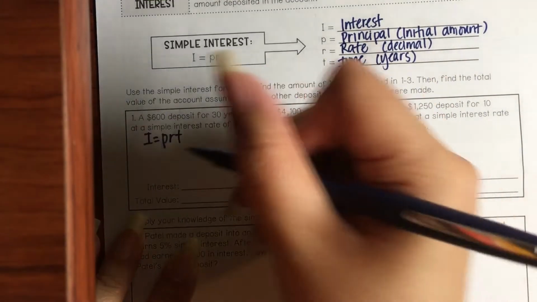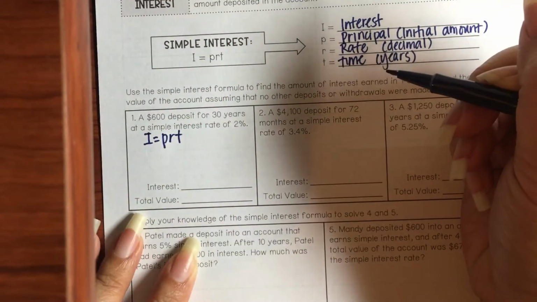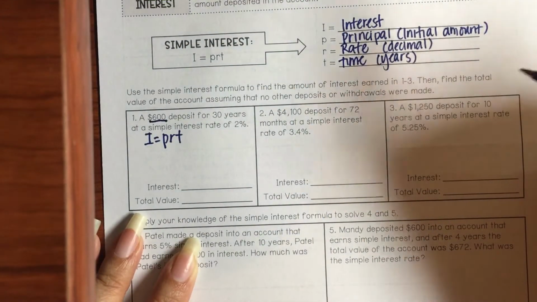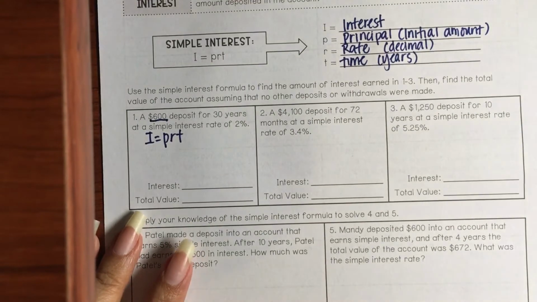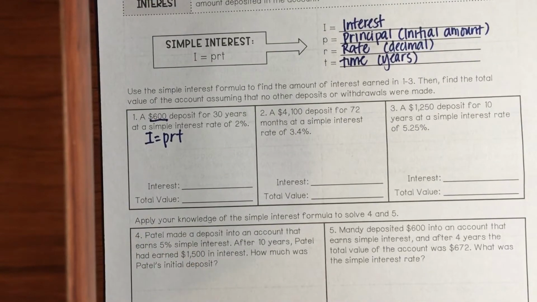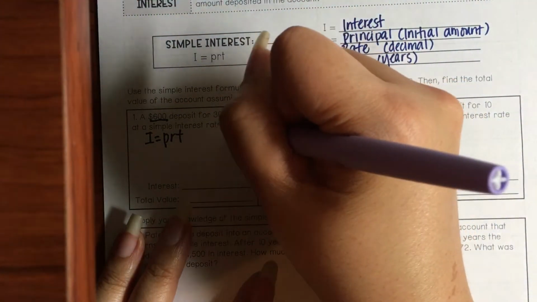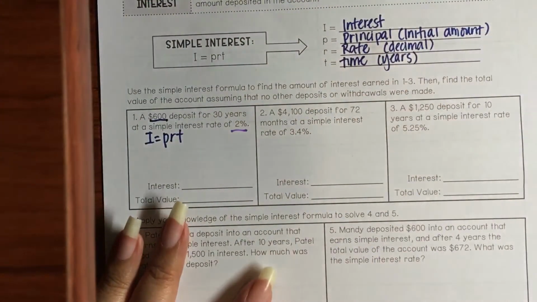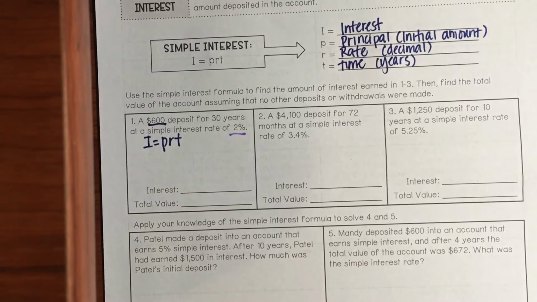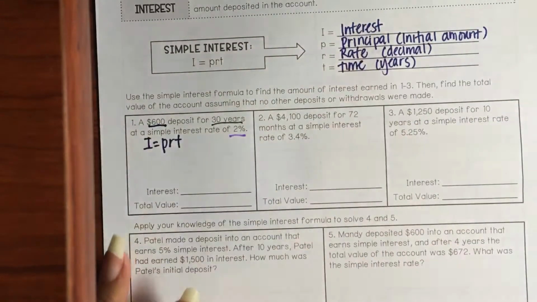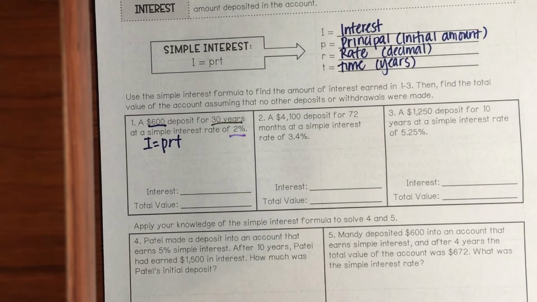Our original amount is $600. Our rate is 2%, and the time in years is 30 years. I'm just going to put them where they need to go.